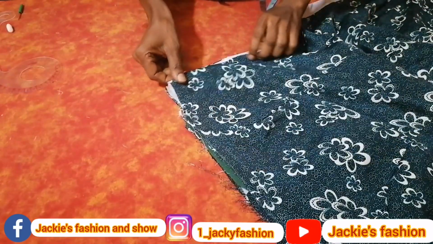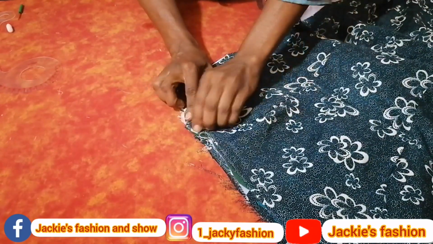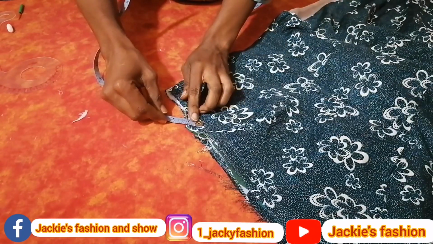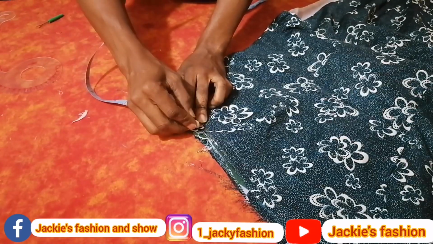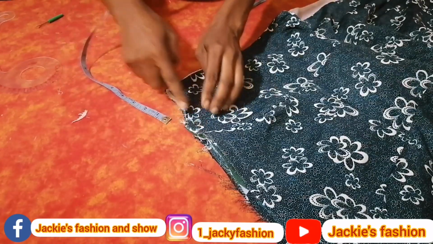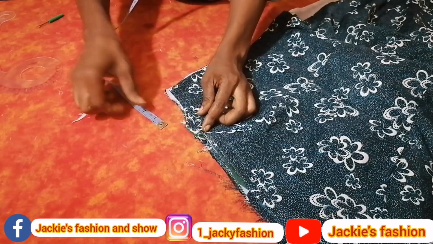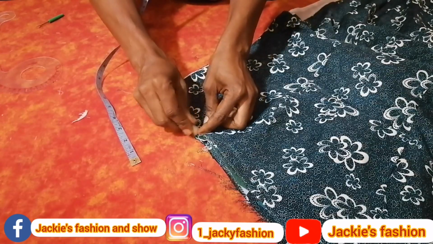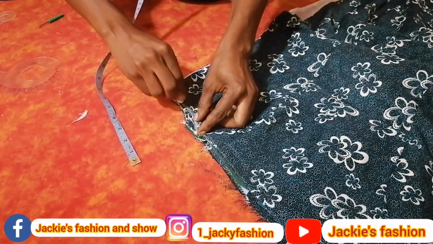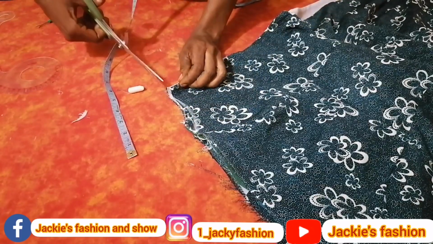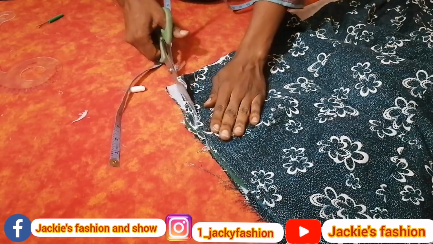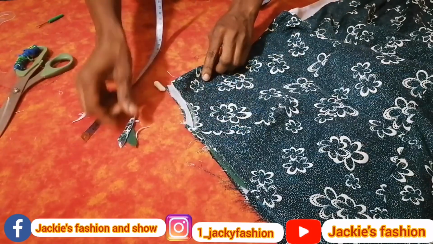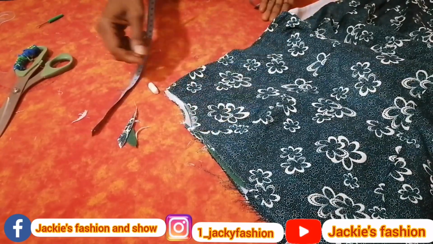So now the next thing I'm going to do is, here is my gown. I've slit the neck. So the next thing now is, I'm going to come here by 1 inch like that. Then I'm going to connect it. This is my 1 inch that I take from here. You see that? So I'm going to match it to here. I do it like that so that the gown will sit well on my body.